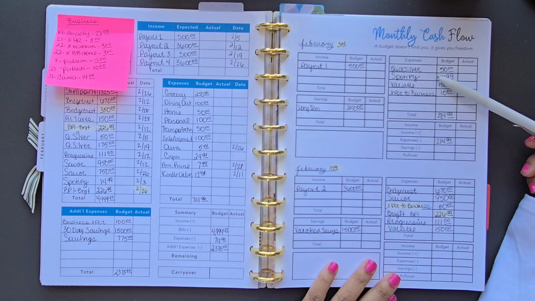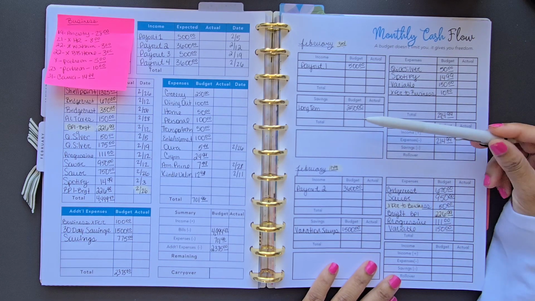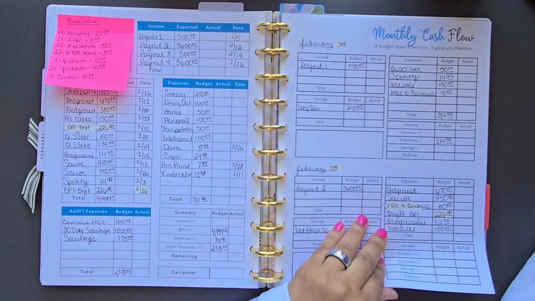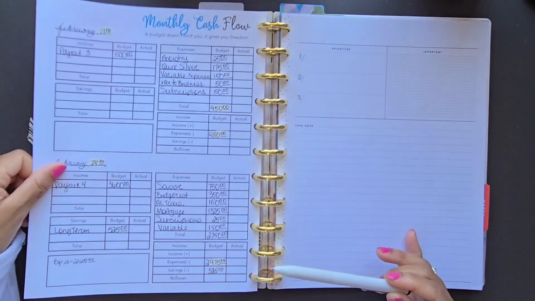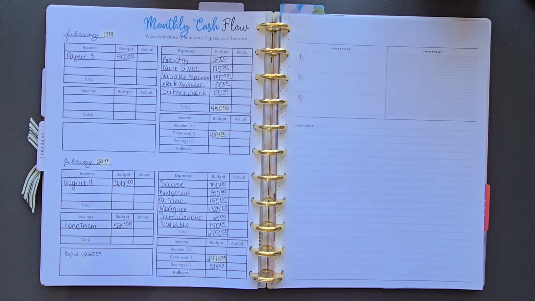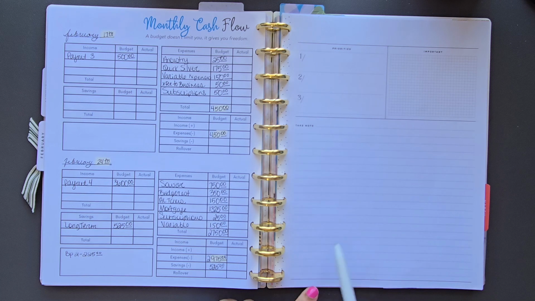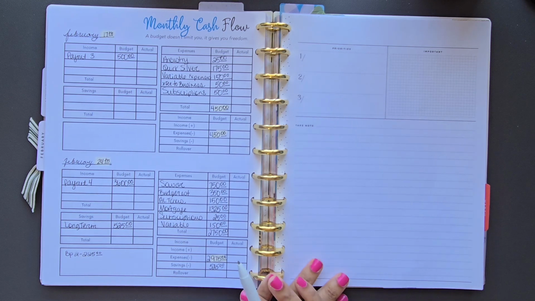I usually group my expenses together, and then anything that I'm going to put in savings, and I have a mini summary here. So that's how I use my cash flow. And like I said, I do one for each week. If I needed extra weeks, I would just print this page again. Or sometimes I just write it here, but it's up to you.